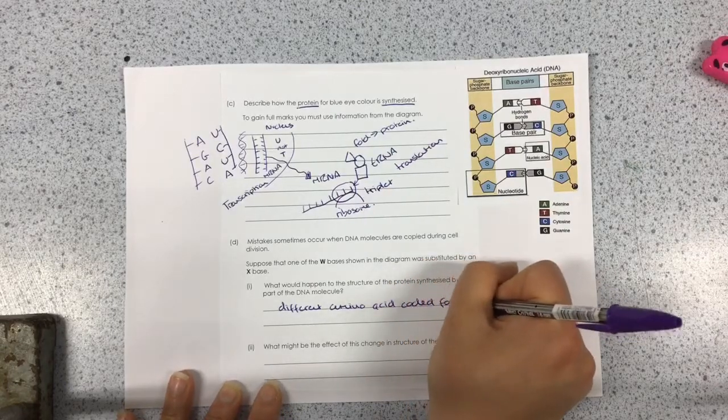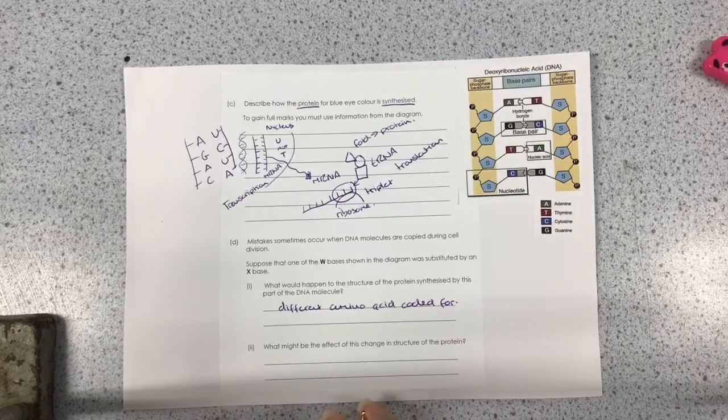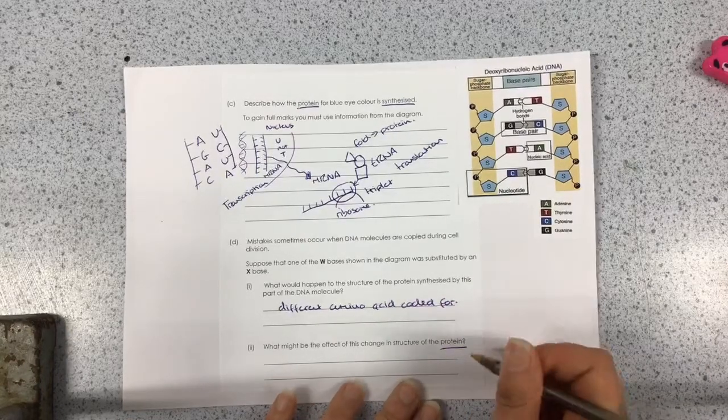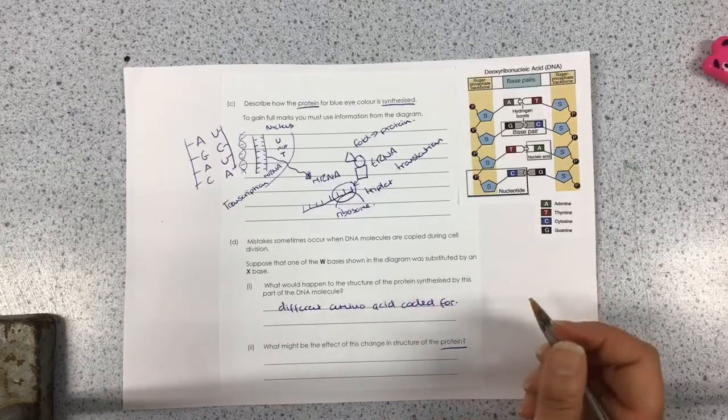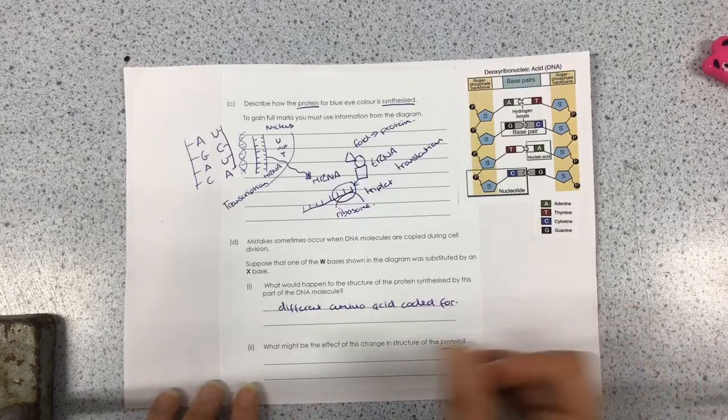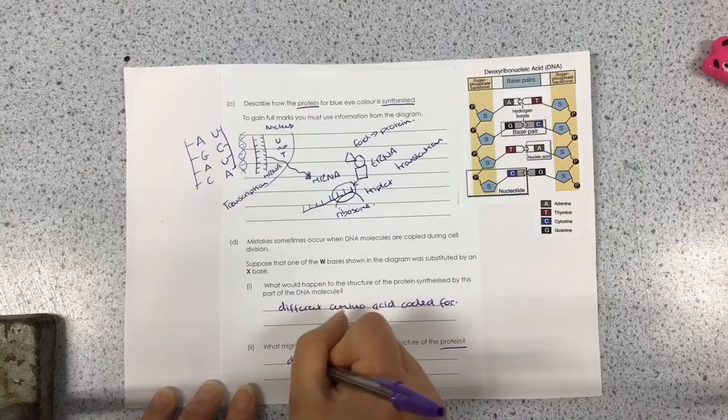Okay? What might be the impact if we were looking at this particular protein? Well, if we think back to the question, it was for eye colour. So if you get a different protein being made, potentially you might get a different eye colour.